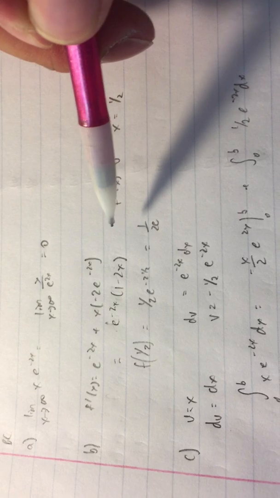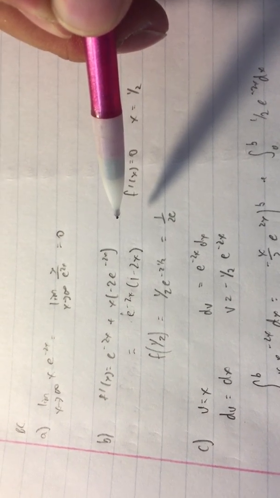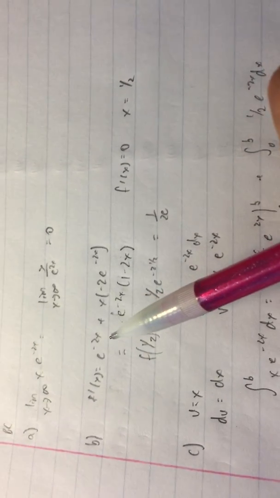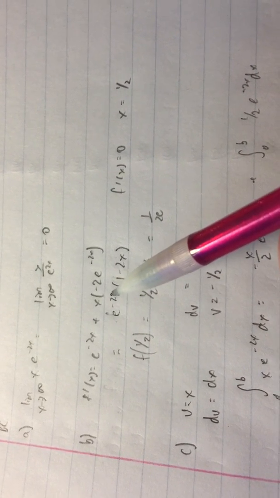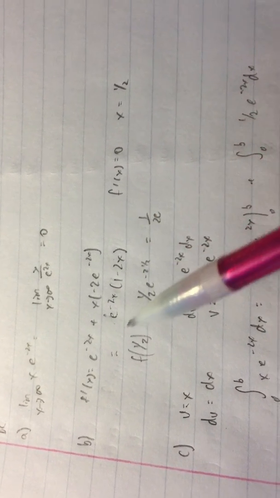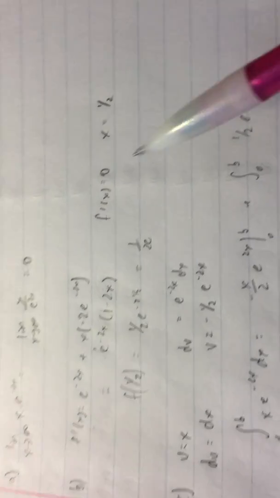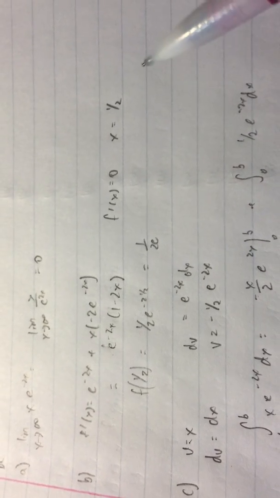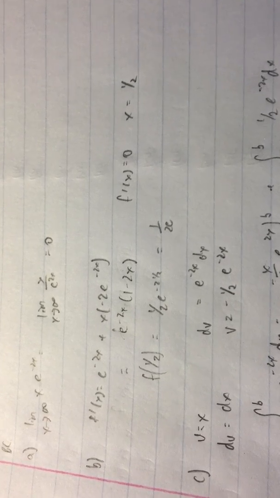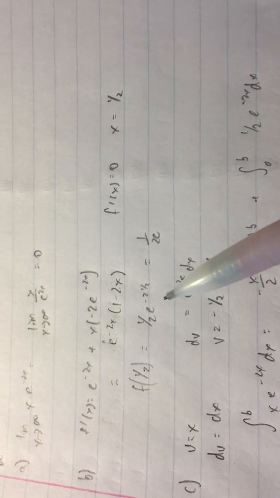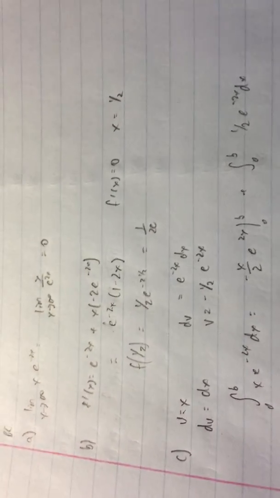For part B, it asks for the maximum value of f for x greater than 0. So f prime of x equals e to the negative 2x, which is the derivative of this, plus x times negative 2e to the negative 2x, which equals e to the negative 2x times (1 minus 2x). If the derivative equals 0, then x equals 1/2. So plugging 1/2 back in, you get 1/2 e to the negative 2 times 1/2, which equals 1 over 2e.